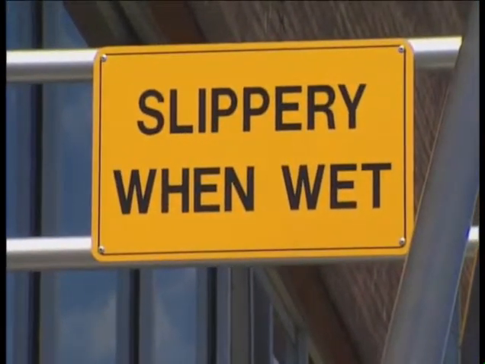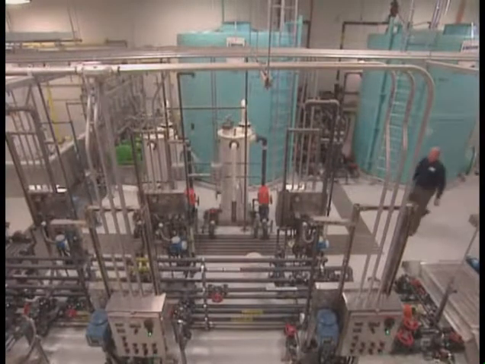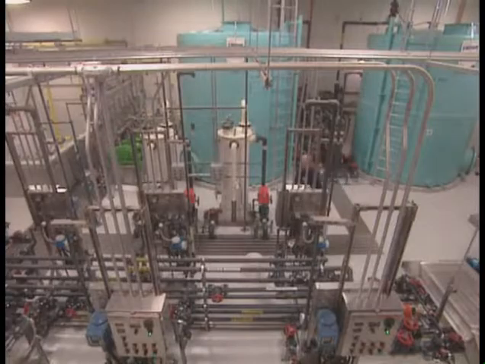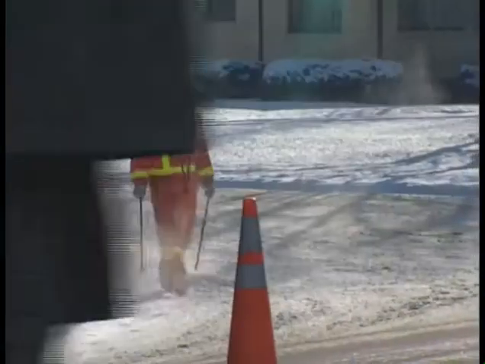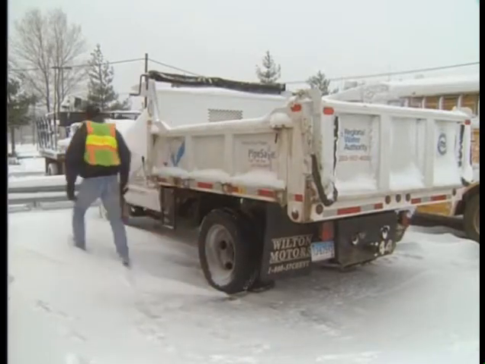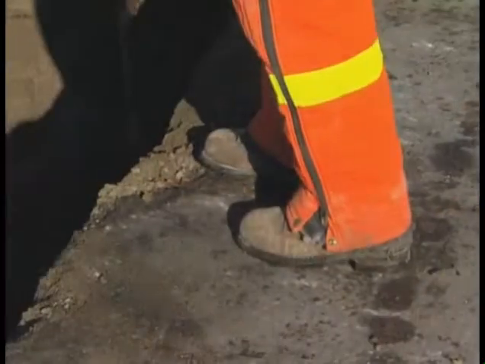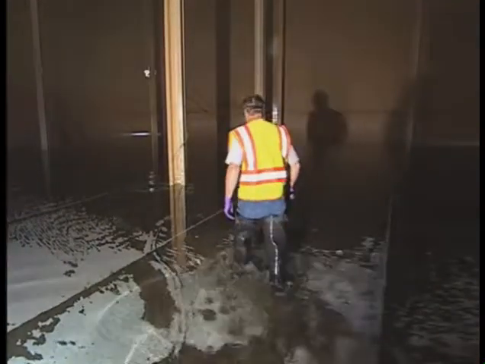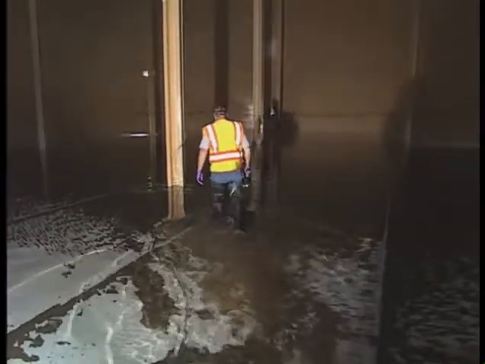Good housekeeping practices and the installation of slip-resistant flooring wherever possible are the first lines of defense. But often, slip hazards exist beyond those controls. Slips, both forward and back, are primarily caused by slippery surfaces and inadequate footwear. There are many potential slippery areas that utility workers may encounter.